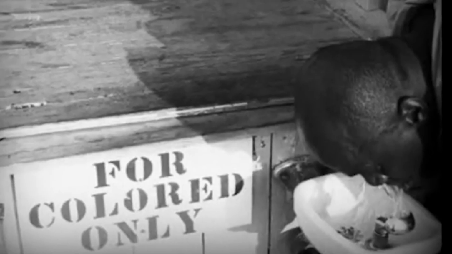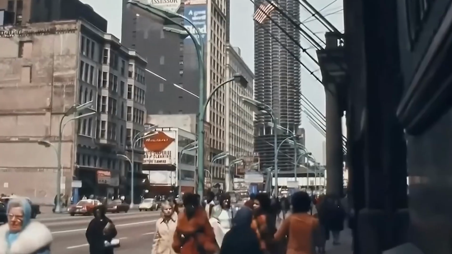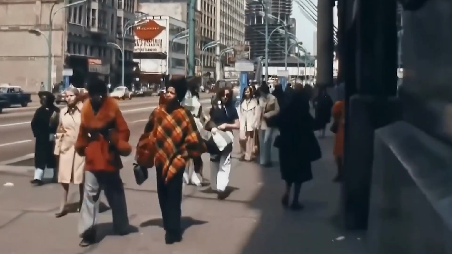However, the prosperity of the post-war era was not evenly distributed. Racial segregation and discriminatory policies denied many Black Americans and other minorities access to housing, education, and employment opportunities. Despite this, the economy continued to grow, lifting millions into the middle class, at least temporarily.